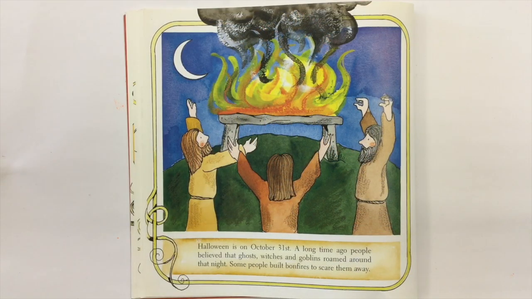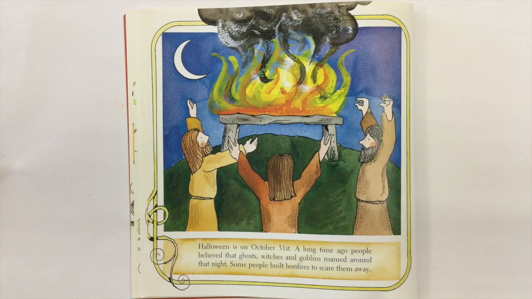Halloween is on October 31st. A long time ago, people believed that ghosts, witches, and goblins roamed around that night. Some people built bonfires to scare them away.